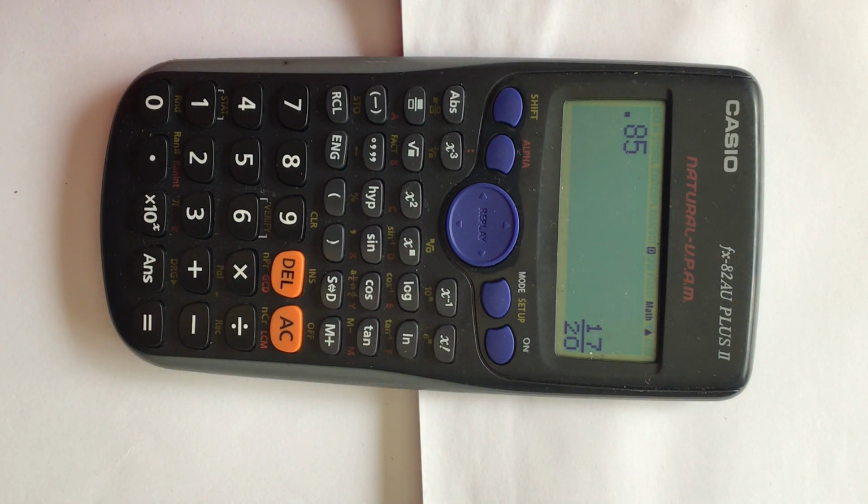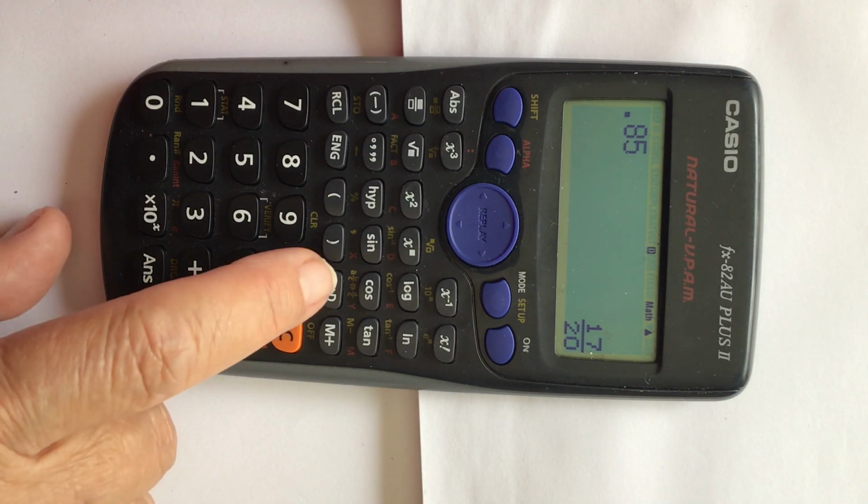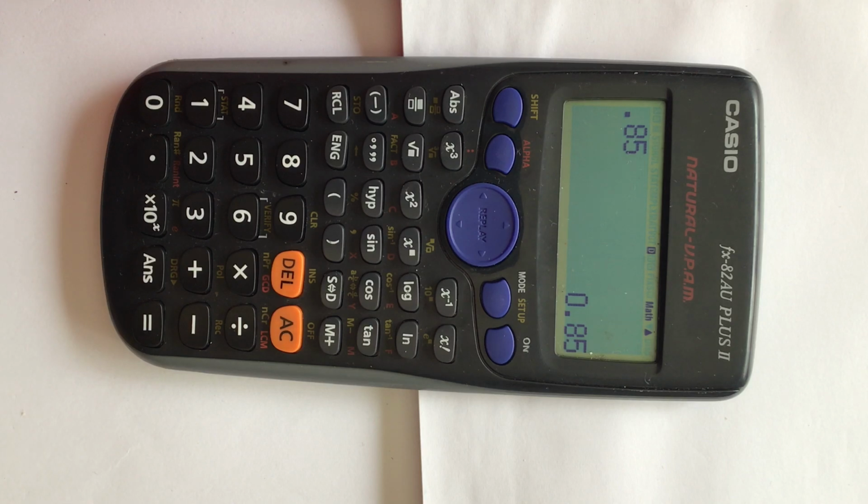And while I've got 0.85 in there, it's 17/20. If we press the S to D, you can see that that is a terminating decimal, meaning it stops. Some decimals stop at 1 decimal place or 2 decimal places, and some go on a bit further.